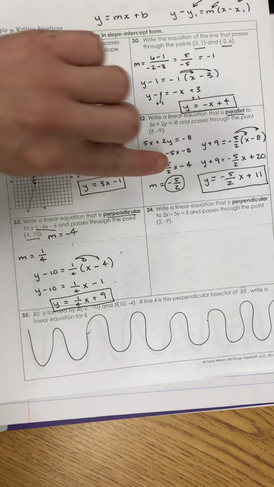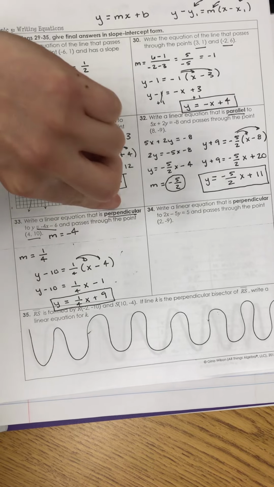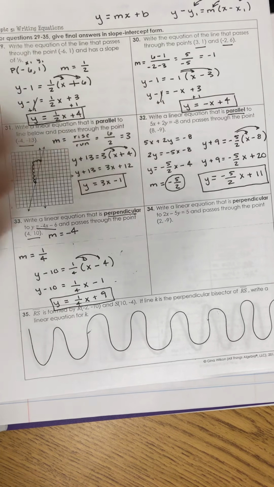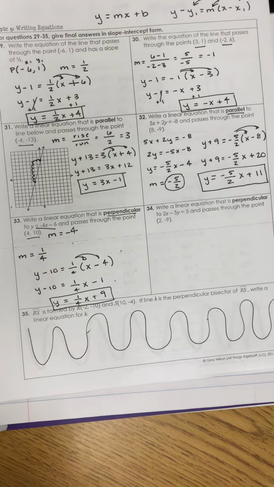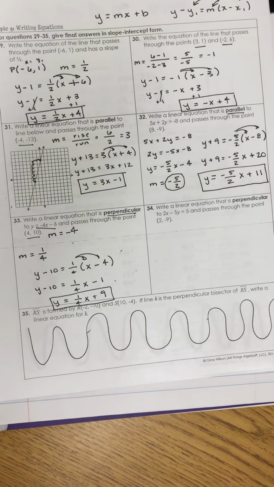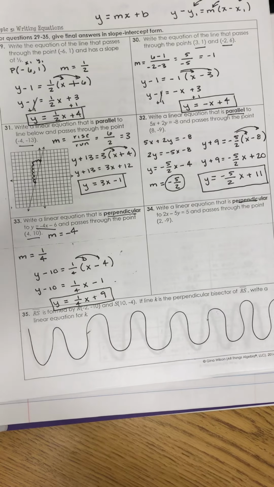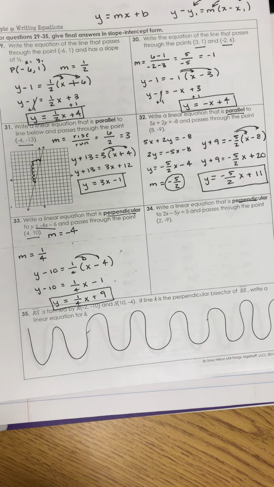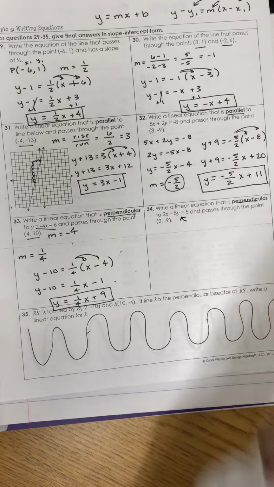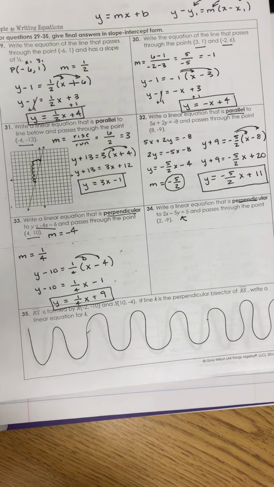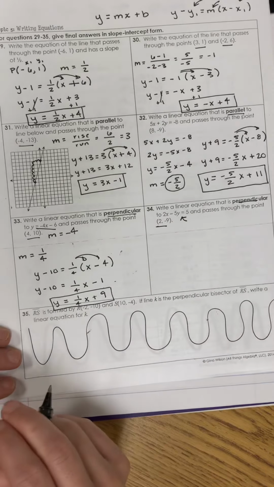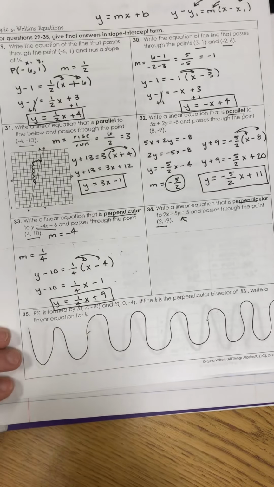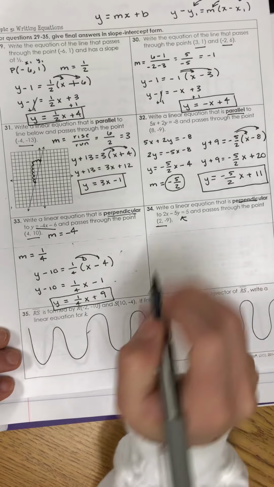The only difference between this one and this one is that you have to know that the relationship is perpendicular, so it's important you pay attention to all of the instructions that they give you. 34, let's look at the very last one. It says write a linear equation that is perpendicular, so we know it's going to be a negative reciprocal slope by just reading that, to 2x minus 5y equals 5. If we look at that, that's in standard form, so we have to convert that into slope-intercept to identify our slope, and it passes through the point that they give us. So first step here is going to be identifying our slope by converting this from standard form to slope-intercept.